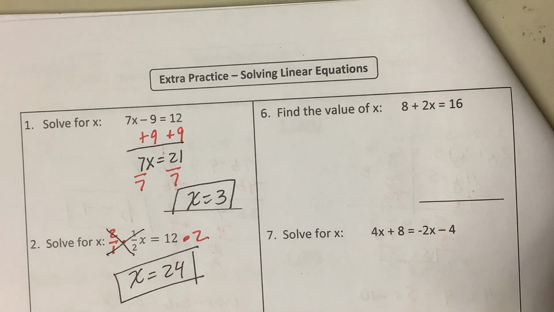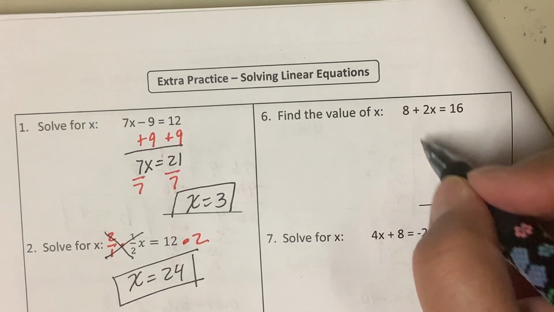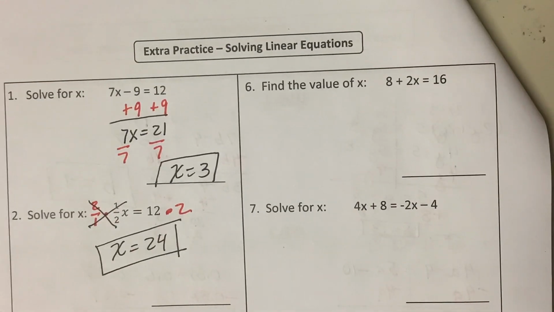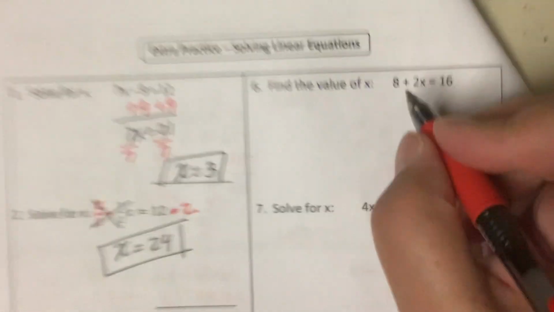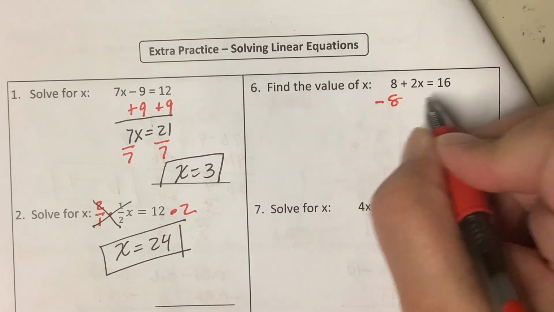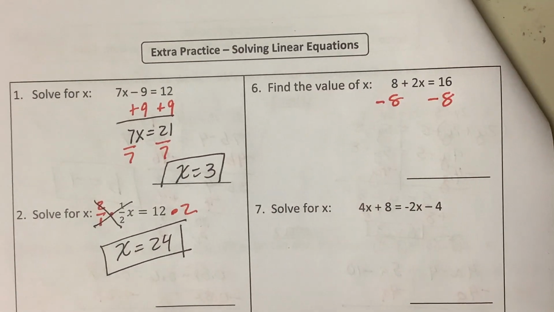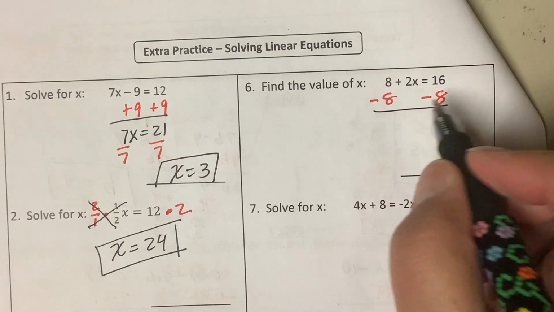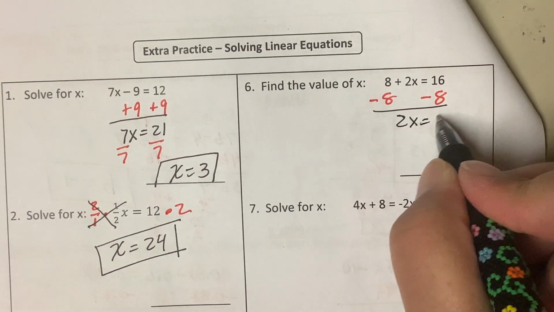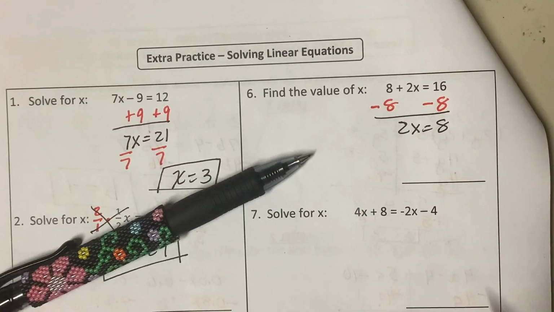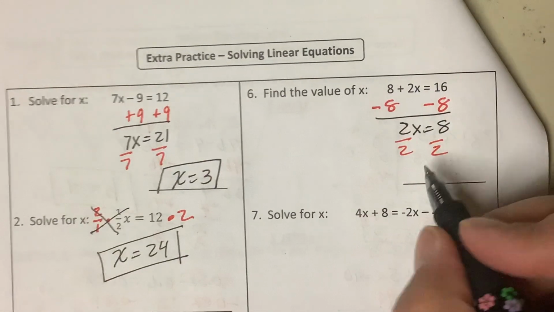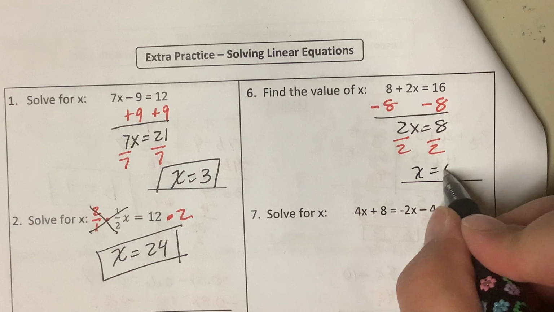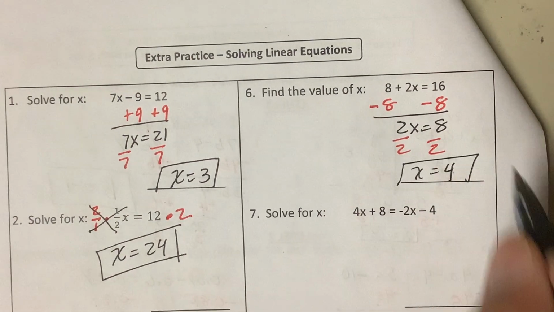Now I'm going to skip over to number 6 because of the way the camera is set up. It's a little easier this way, but you should just try to do them in order, I suppose. All right, minus 8 from both sides. 2x equals 8. Divide by 2, and x equals 4. Put a little box around it because it's a gift.